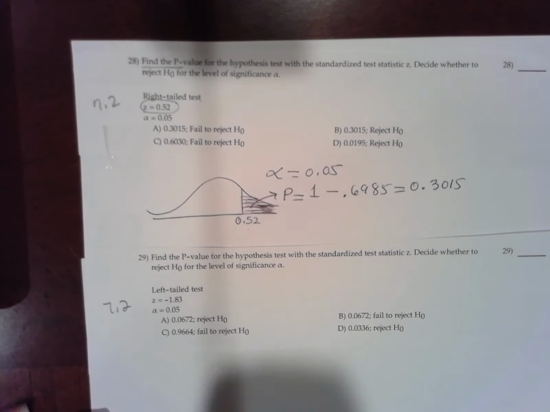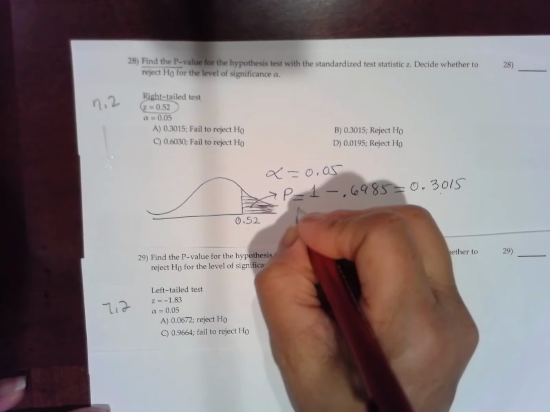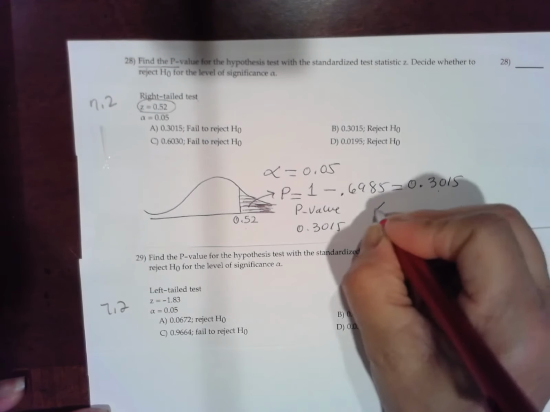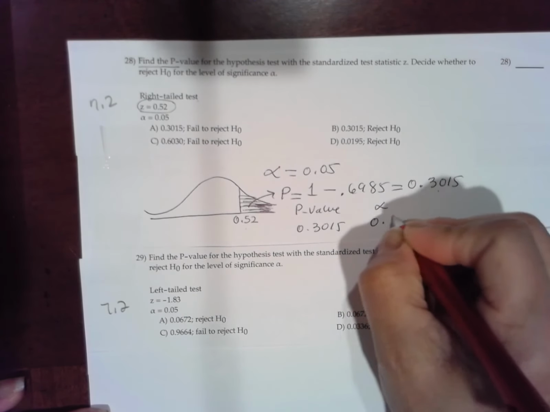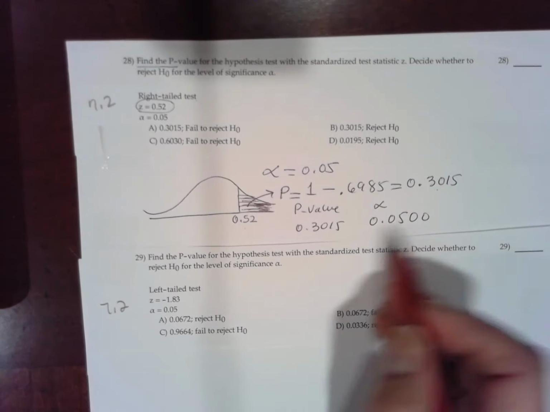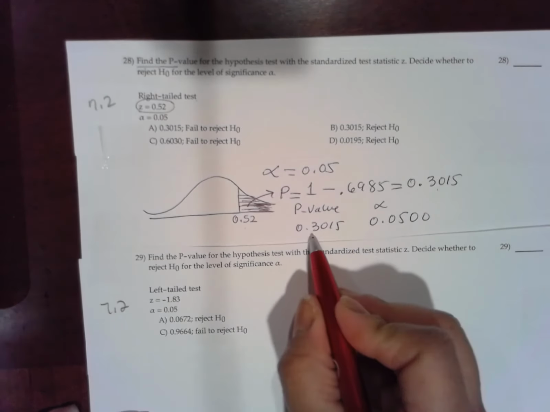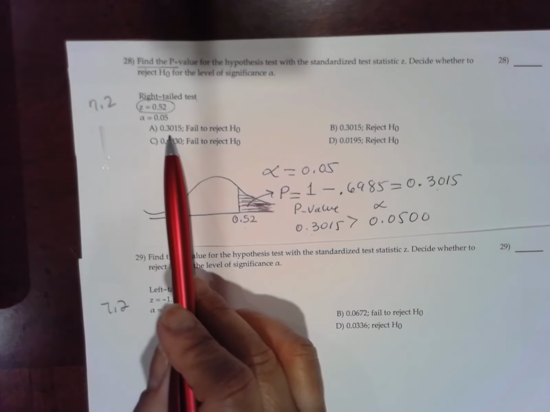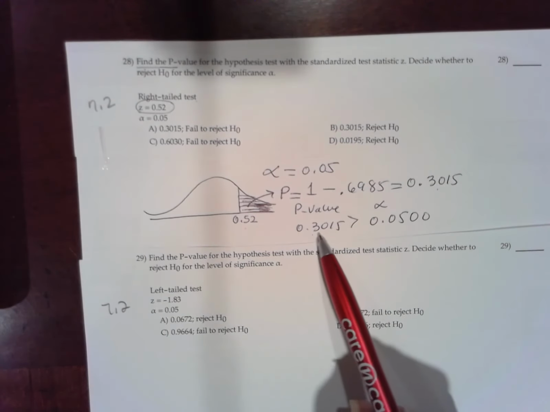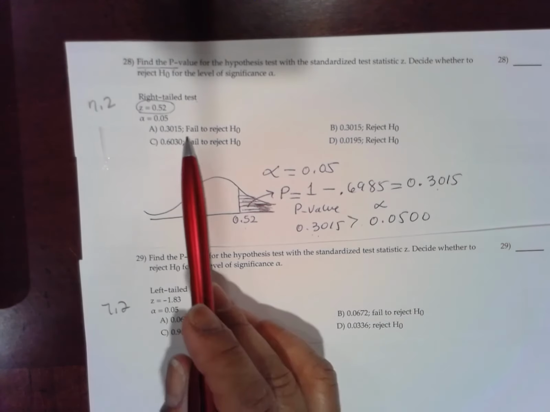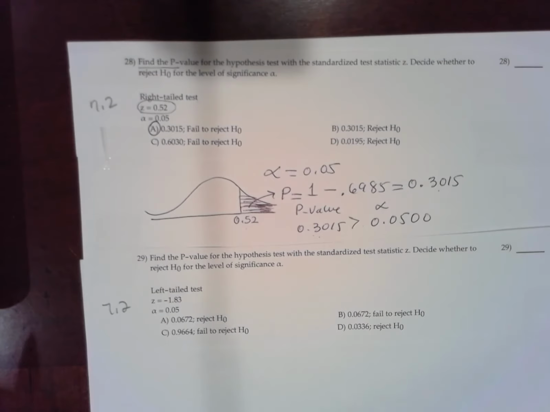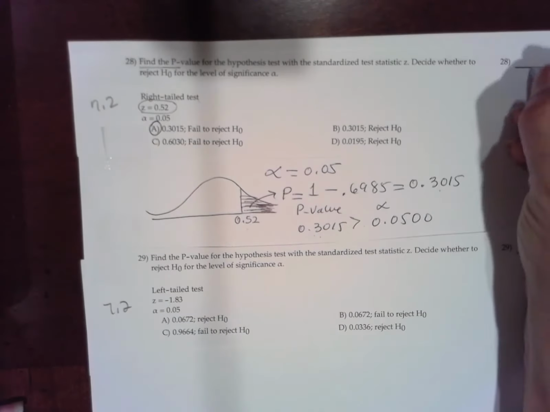So now we're going to compare this p-value. The p-value is 0.3015, and the alpha, or level of significance, is 0.05. Add two zeros in order to match the number of decimal places. Here the p-value is greater than the level of significance. So since the p-value is greater than the alpha, the outcome is that you're going to fail to reject the null hypothesis because the p-value is larger. So the right answer will be option A.